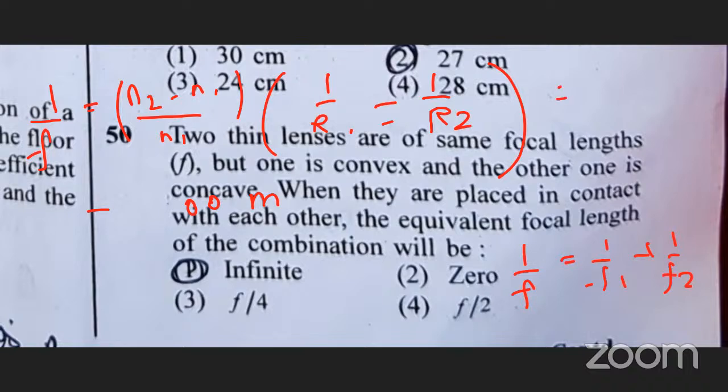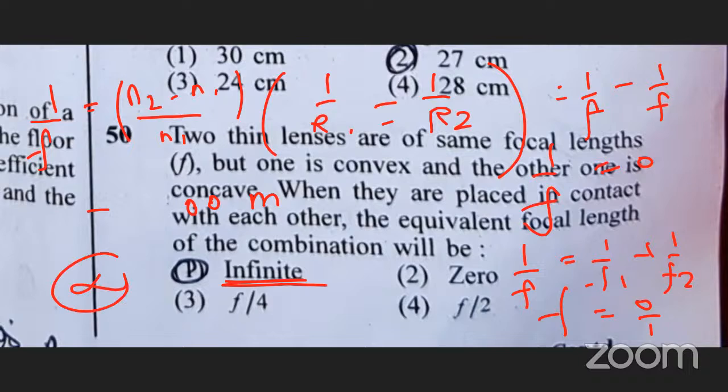So one is convex, so it's 1 by f. Concave is minus 1 by f. So you are getting 1 by f value is 0, then f is equal to 1 by 0. Anything by 0 is infinity, so the answer is infinite.